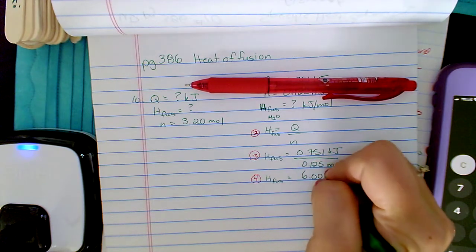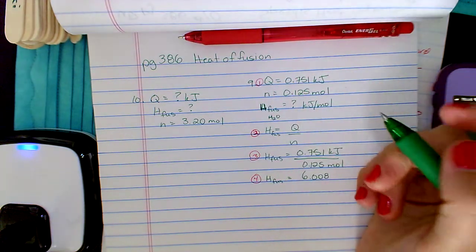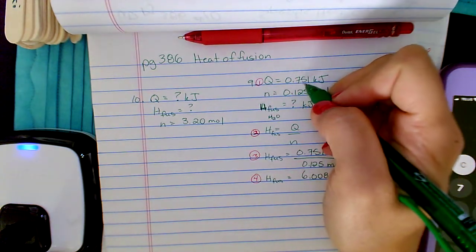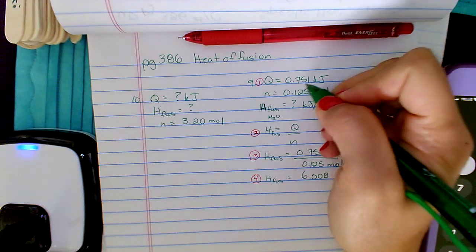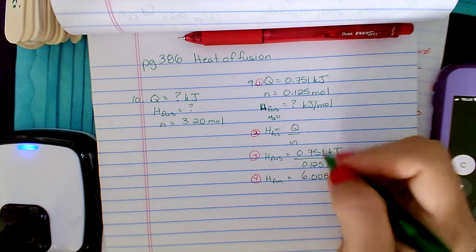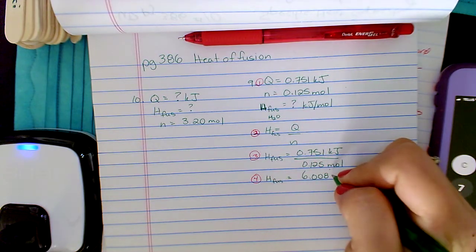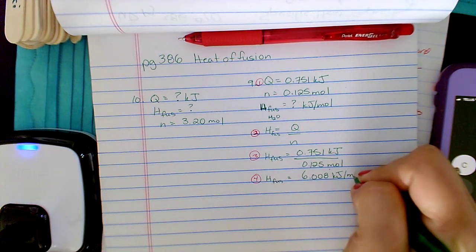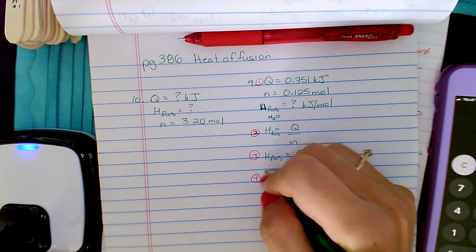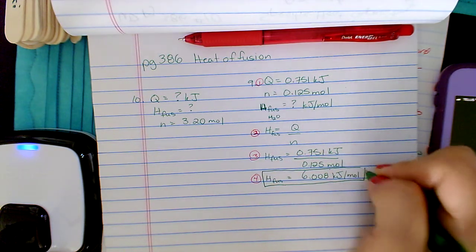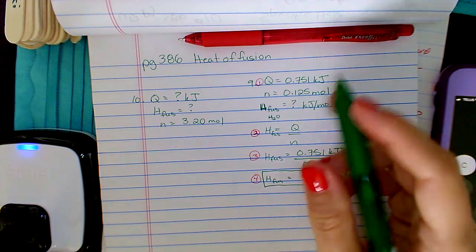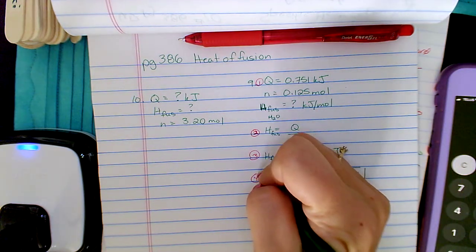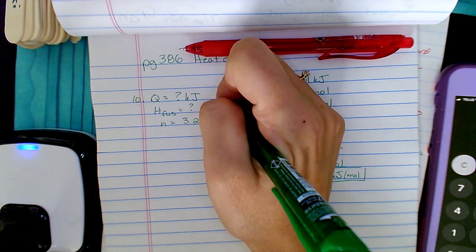Okay, 6.008. Let's see how many significant digits. It actually gives us 3, so we can use all 3 decimal points. So that's in kilojoules per mole. Now that we know we have the heat of fusion, we can use that in question 10. So let's put that there.